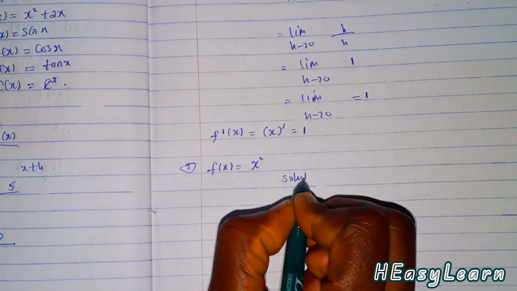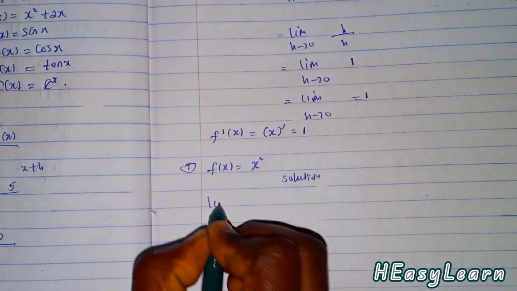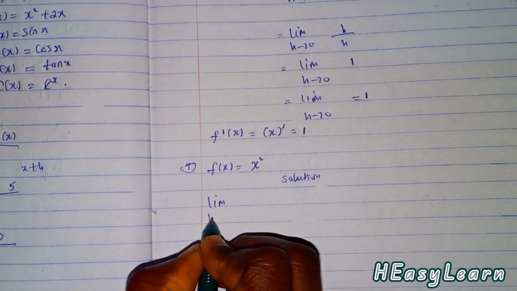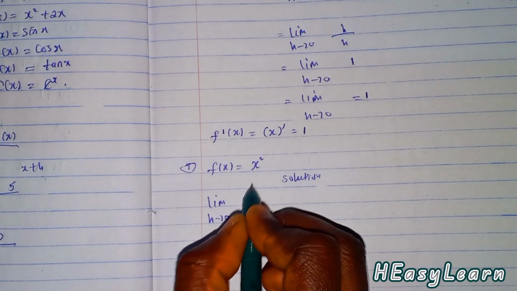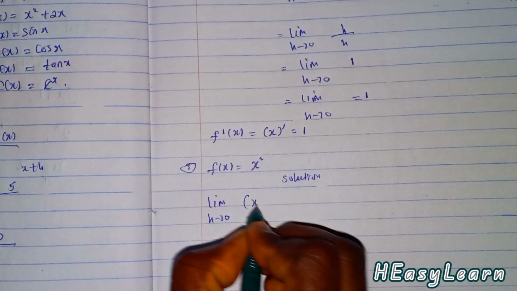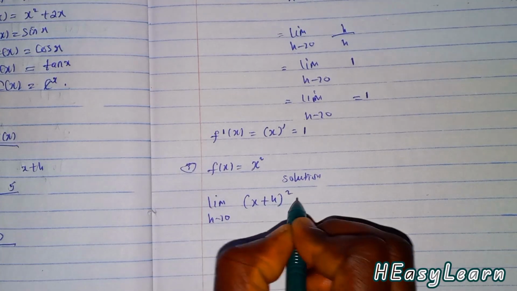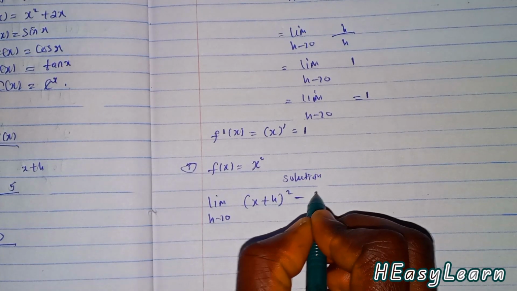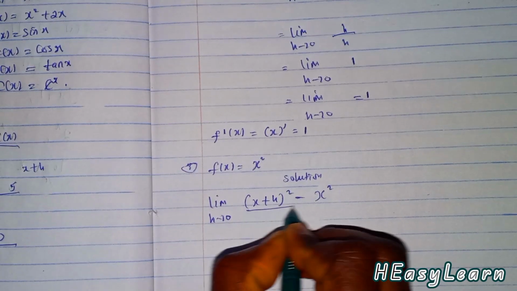f of x equals x squared. To use first principle to find the derivative, the limit as h approaches 0 of x plus h squared minus the original function over h.